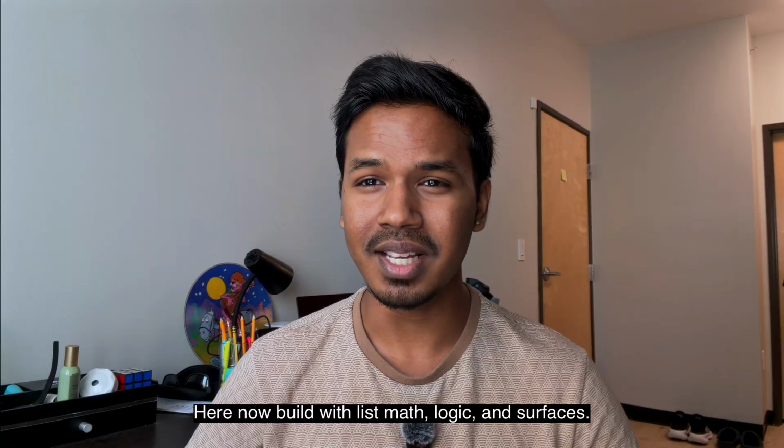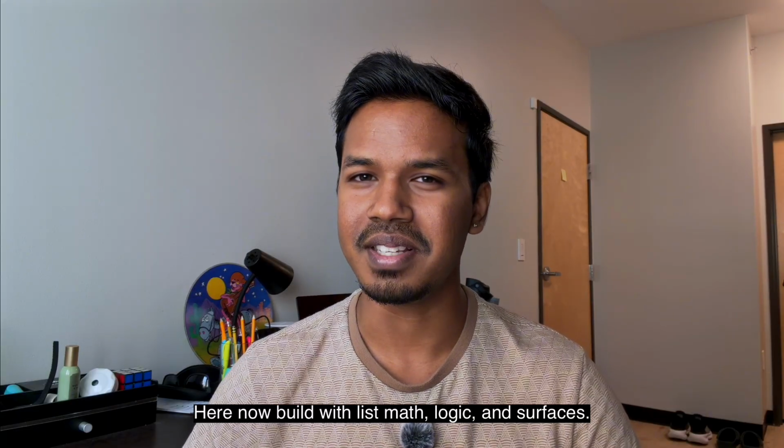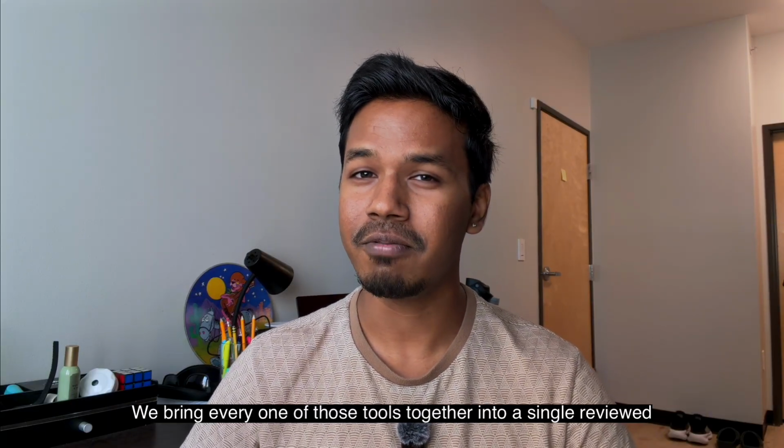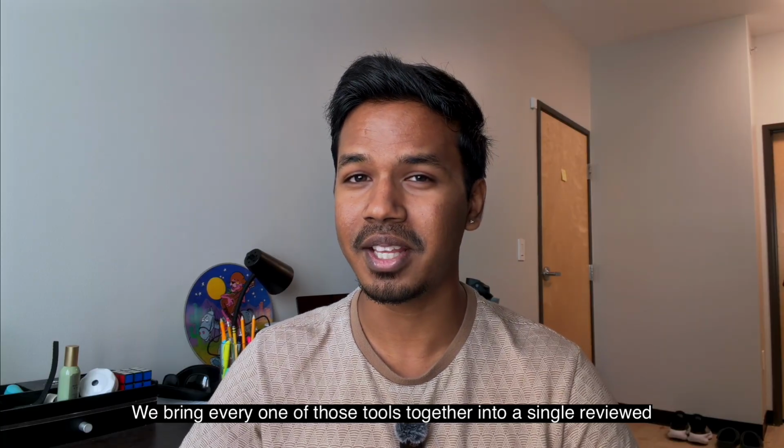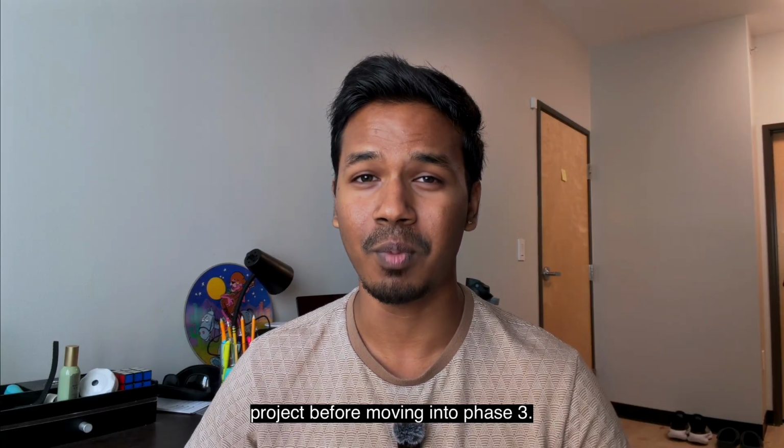You can now build with lists, math, logic and surfaces. Day 14 is a checkpoint. We bring every one of those tools together into a single reviewed project before moving into phase 3.